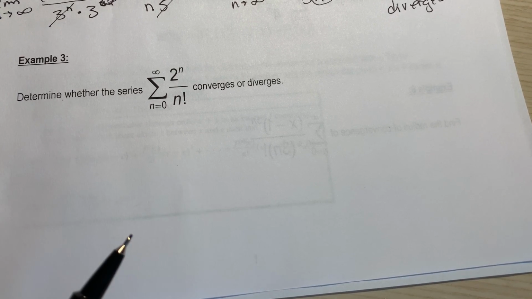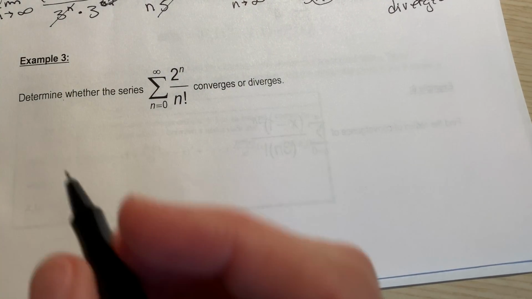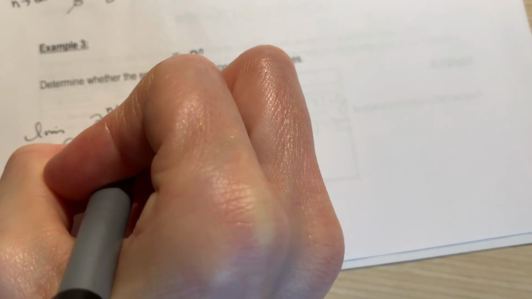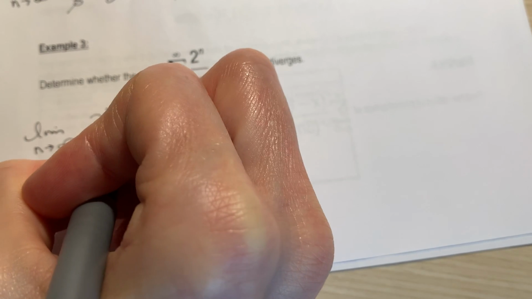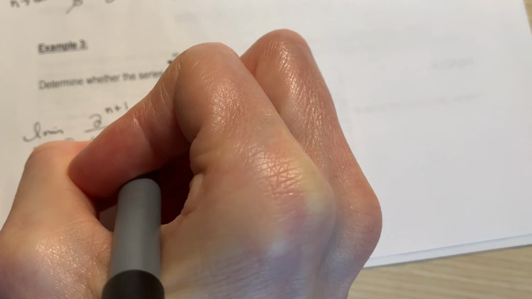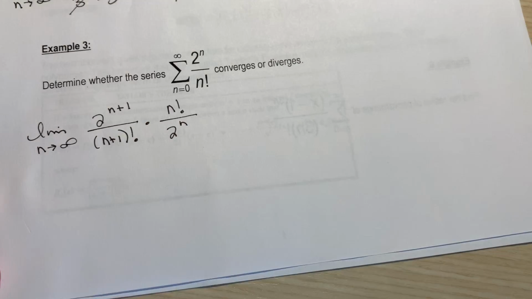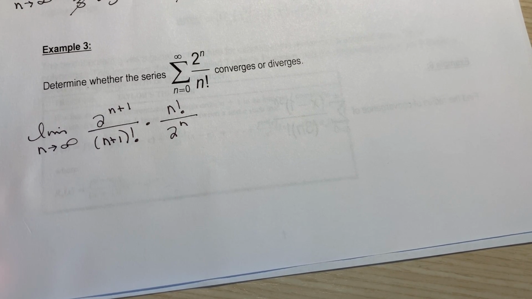So some of this I think you probably already have from the first video. So I'm going to start from the limit. I'm not going to write out my a to the n and a to the n plus 1. So this is what I have. This is my n plus 1 times the reciprocal of a to the n. So that's what I have.